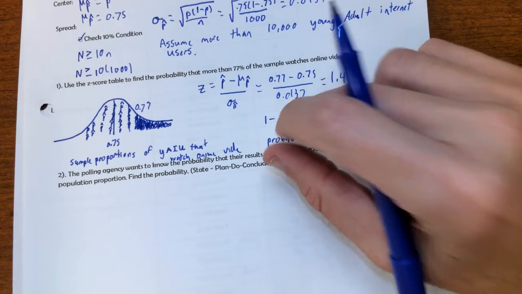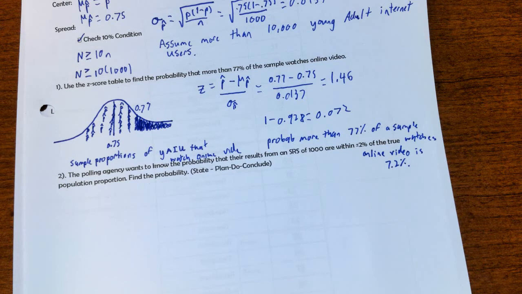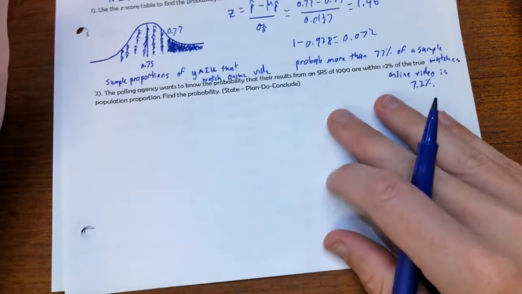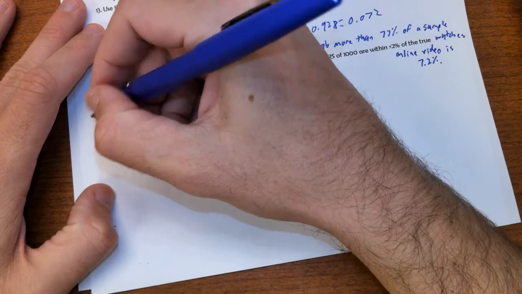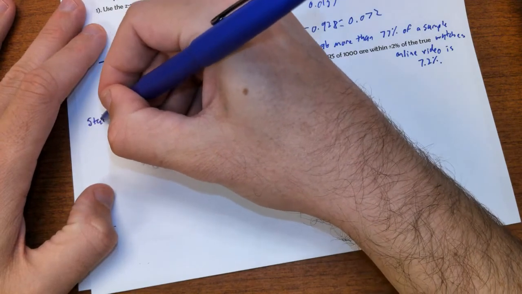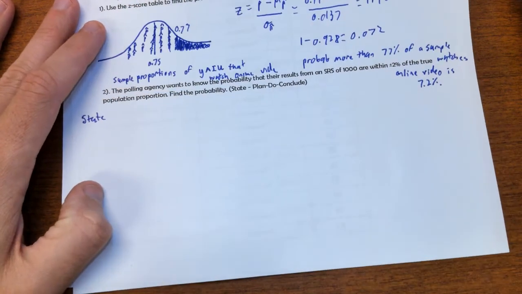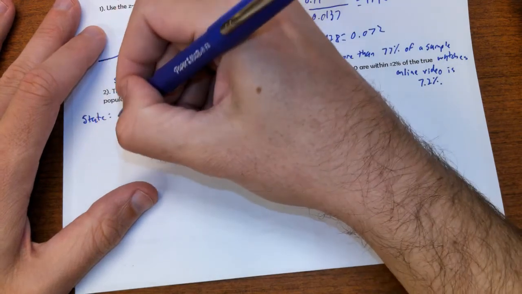Alright. Now, what's a quicker and easier way to do that? Well, our calculator. And let's do the 4-step process to practice that. So let's start with our state. First thing we're going to do for state is define our variable.